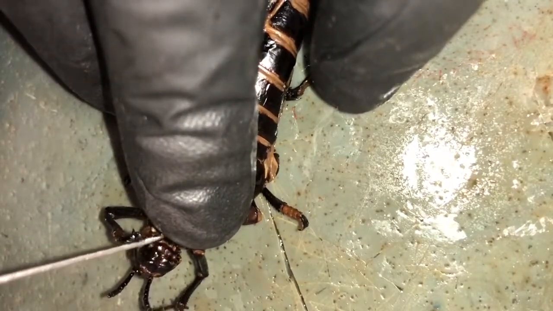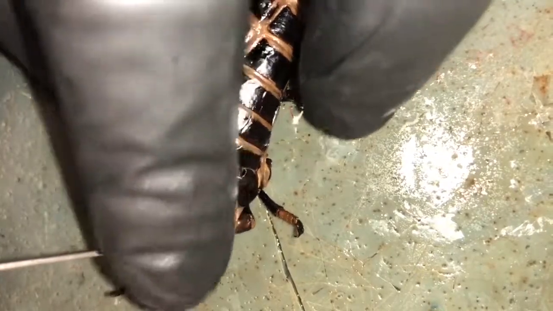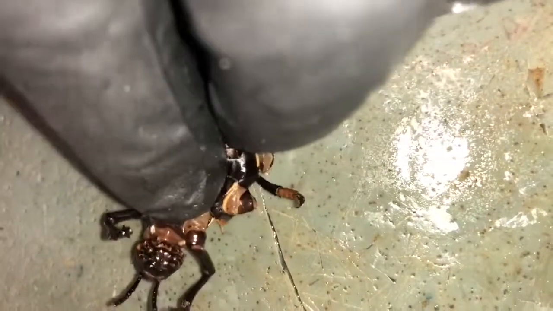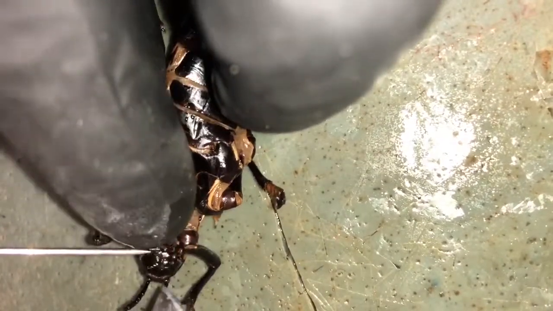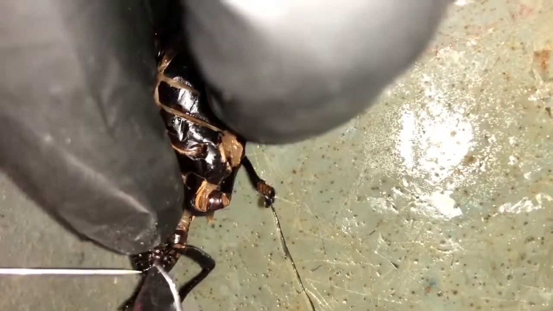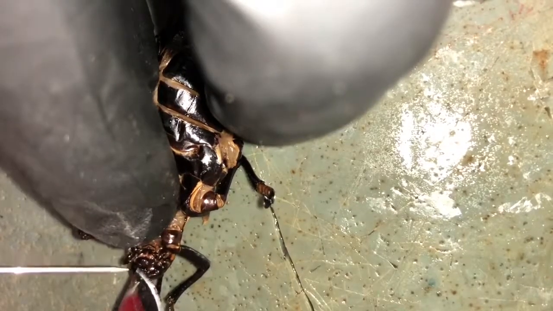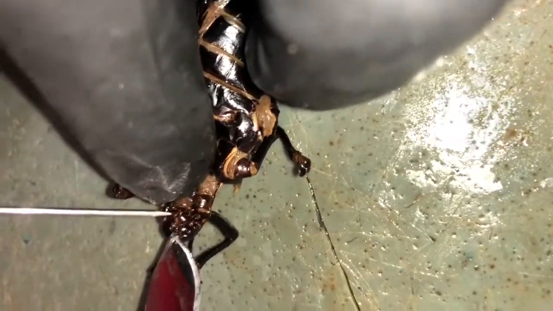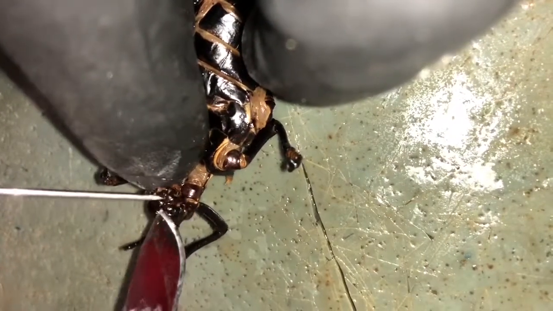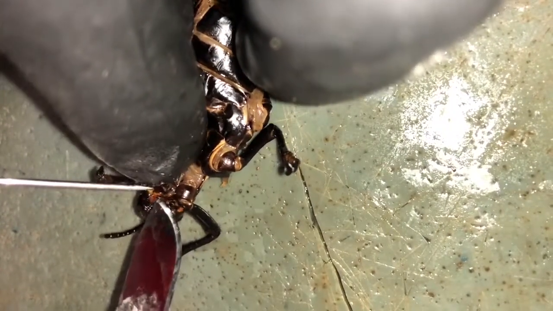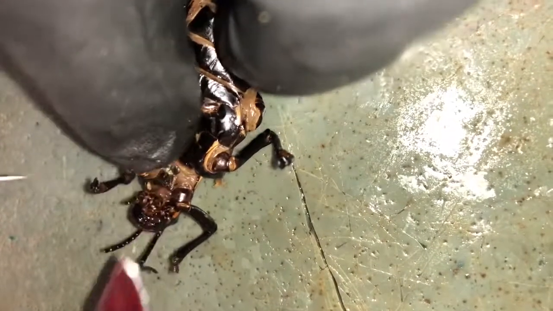Flip the labrum up. I'm trying to see. It takes a very steady hand. Labrum is here. I know. I'm trying to do both at the same time. We got a glimpse of it there for a second. There you are. Yep, very nice. Okay, hold that position.